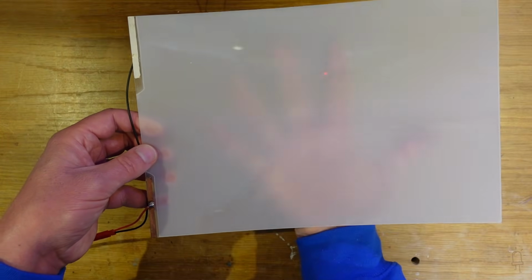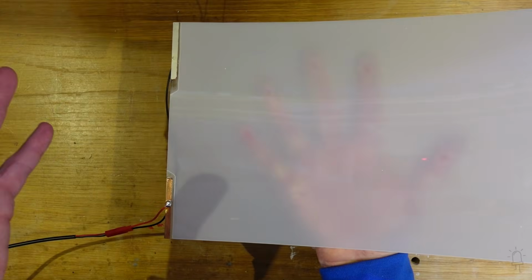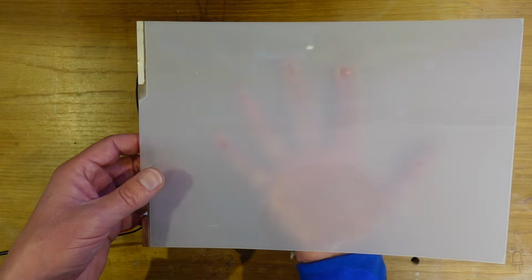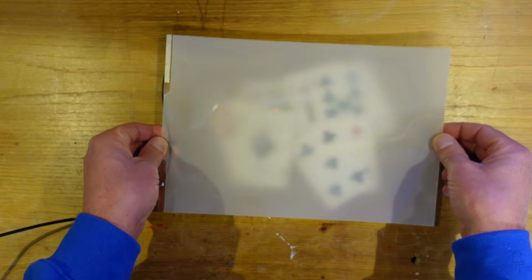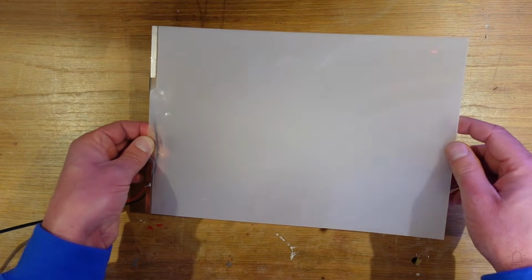So if I put my hand there, you get an effect a little bit like you might have seen in horror movie posters, where you get this blurry, indistinct outline of an object. So you can play around with that depending on what kind of effect you want before the reveal.